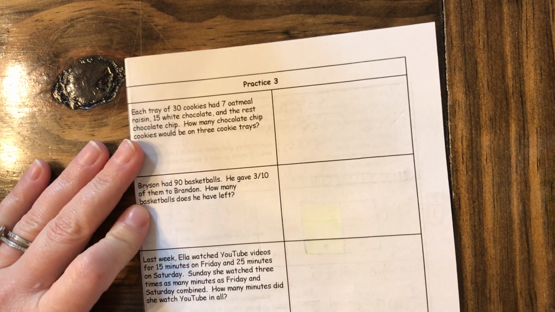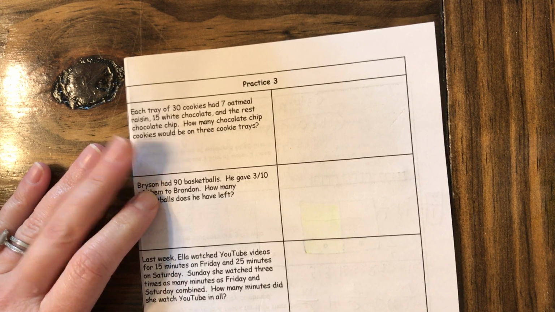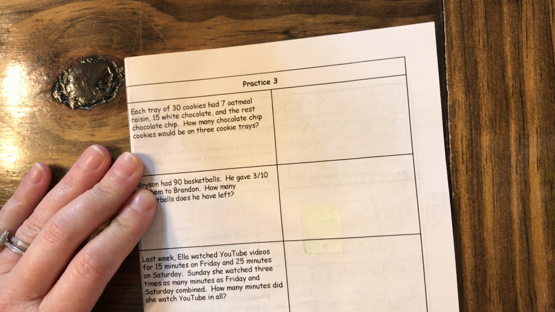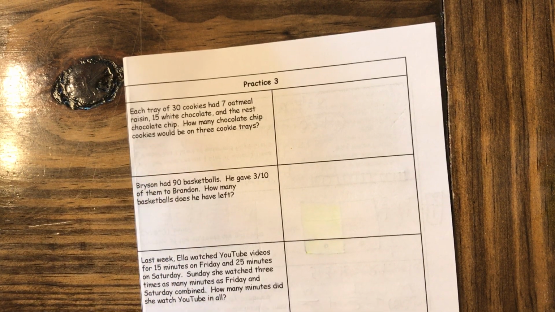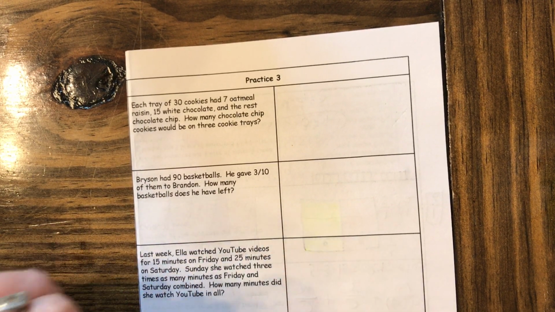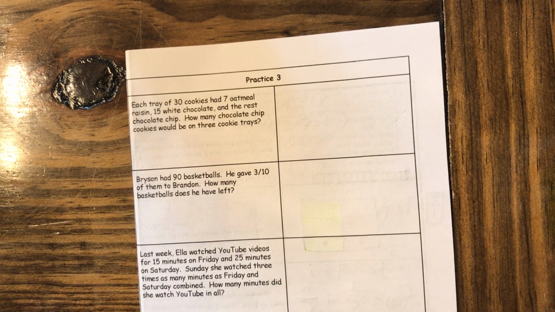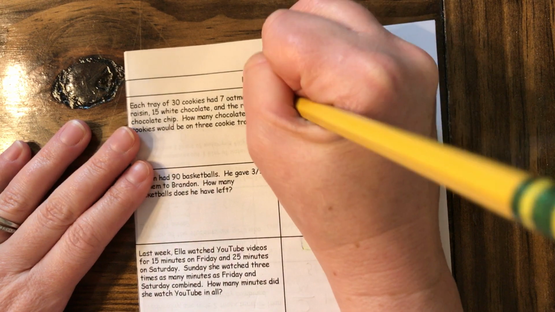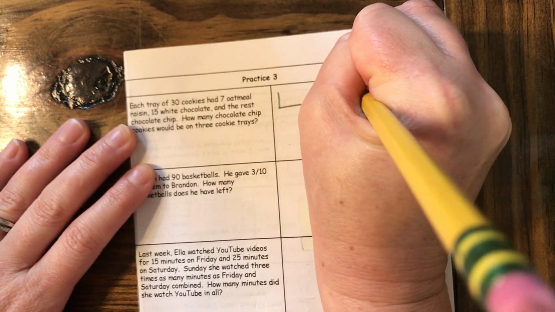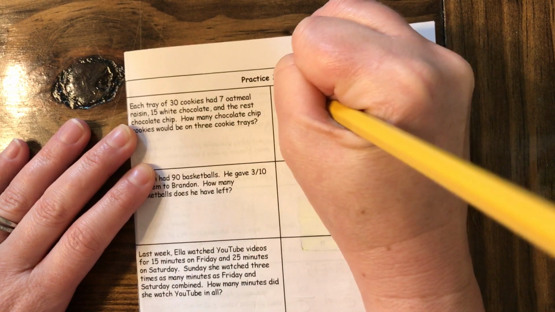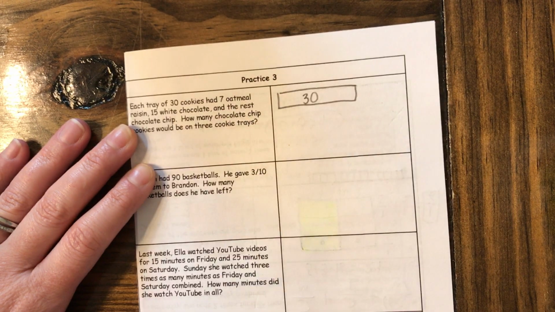Each tray of 30 cookies had 7 oatmeal raisin, 15 white chocolate, and the rest were chocolate chip. How many chocolate chip cookies would be on 3 cookie trays? First you have to figure out how many chocolate chip are on 1 cookie tray. So draw the whole cookie tray, do your bar, and you have 30 in the whole tray.